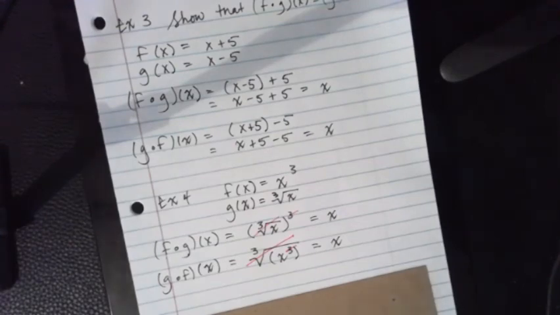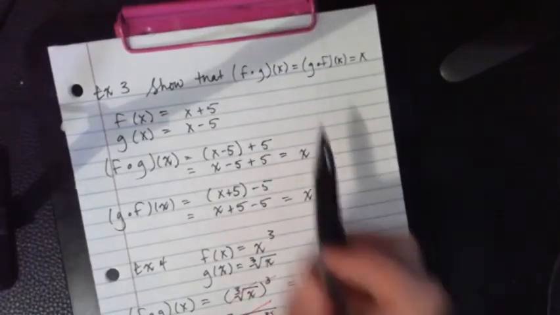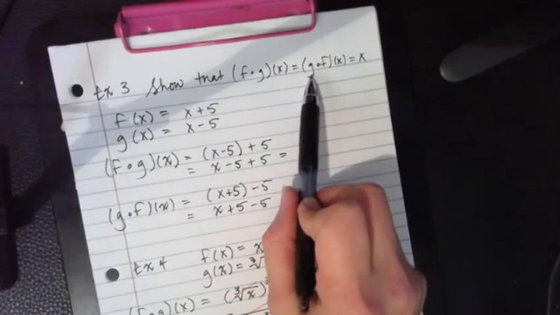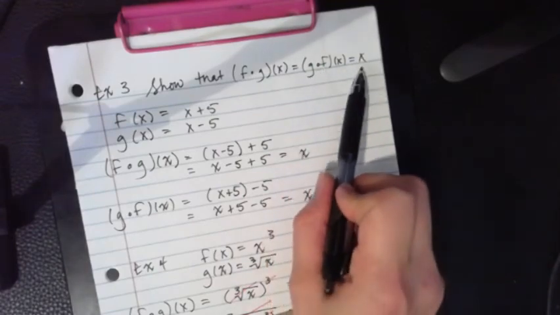Okay, so don't think that every time this should happen. Okay, it's only in special circumstances. So looking at these problems, the instructions should tell you to show that f composed with g is equal to g composed with f, and that reduces down to x. Okay.